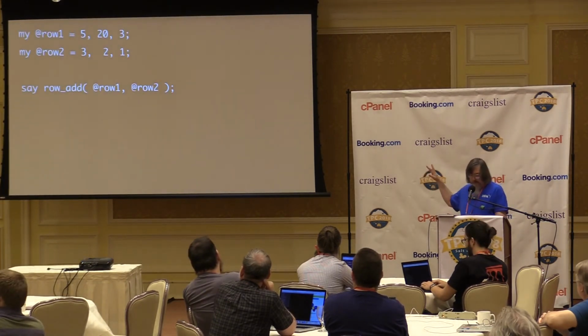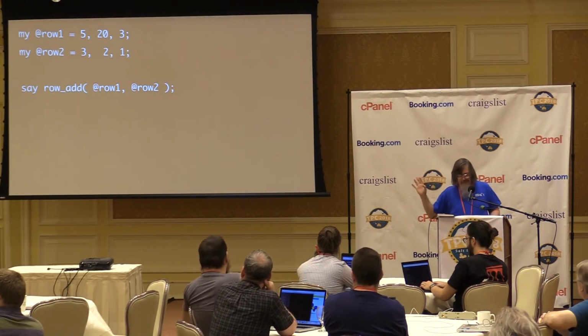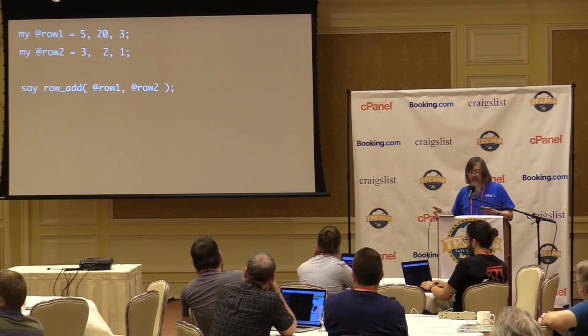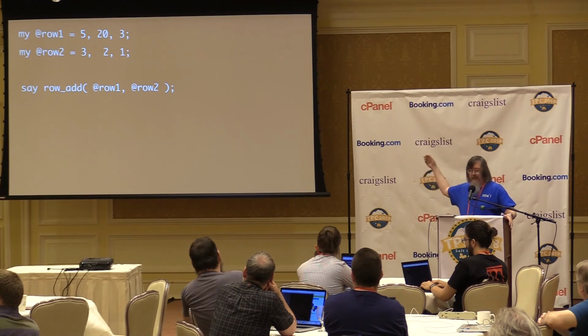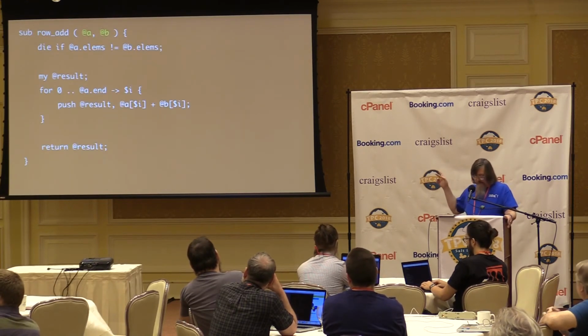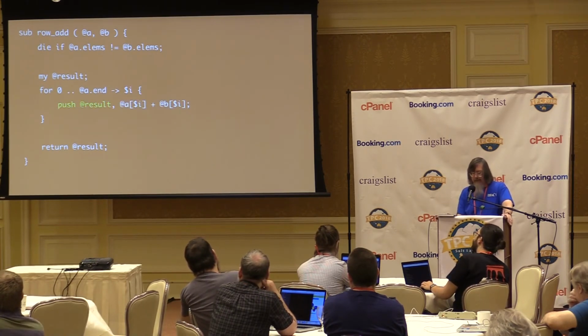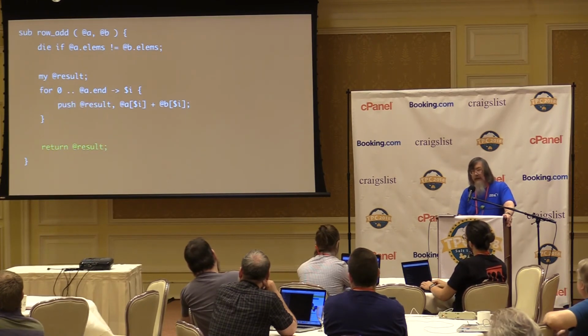So very quickly, imagine that those two rows, instead of 3 elements each, had 1,000,000 elements each. How can I write row add to return a 1,000,000 element result where the first one is 5 plus 3, the second one is 20 plus 2, and so on? We're going to start sequentially. Inside, the arrays will be called A and B. We check they're the same size. Declare a result array. Walk through the indexes as I. For each I, get the ith element of A and B and add them together. Push it onto the results at the end and return it. That's serial code.